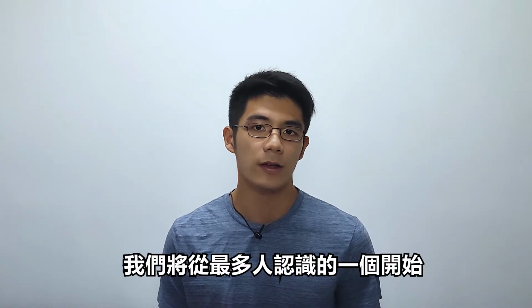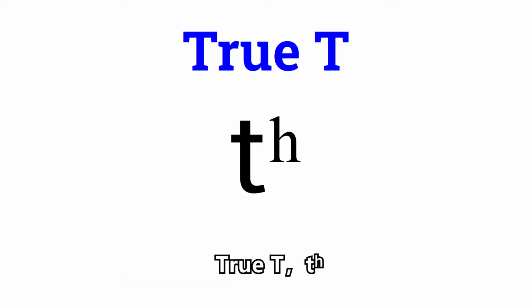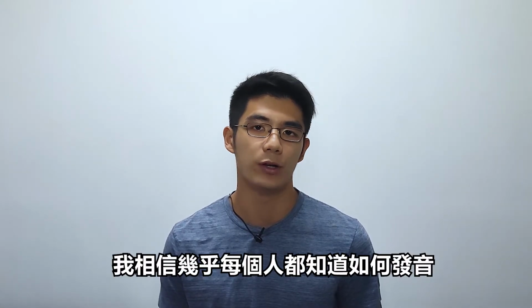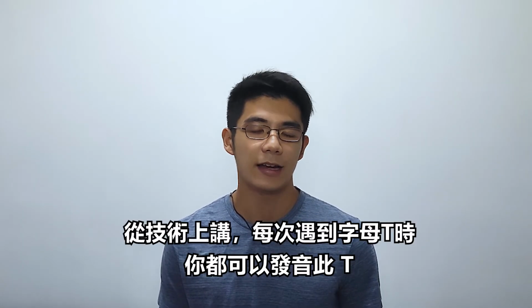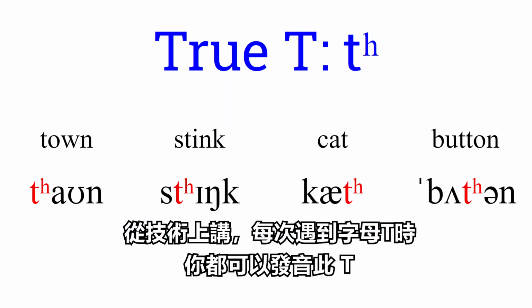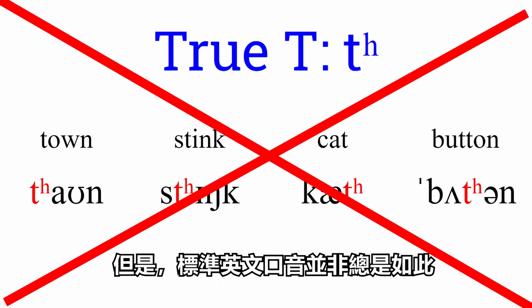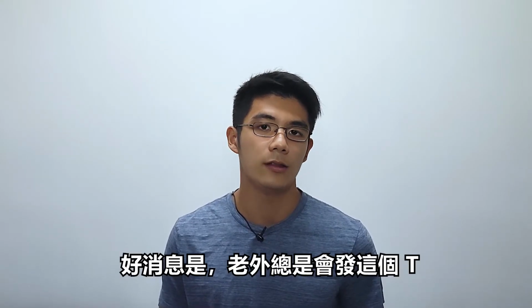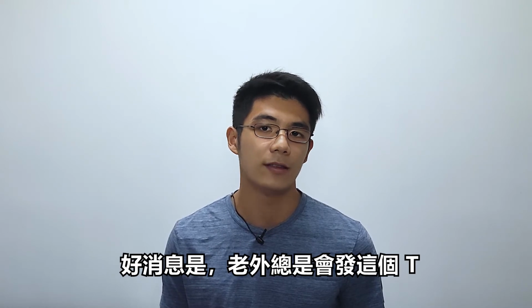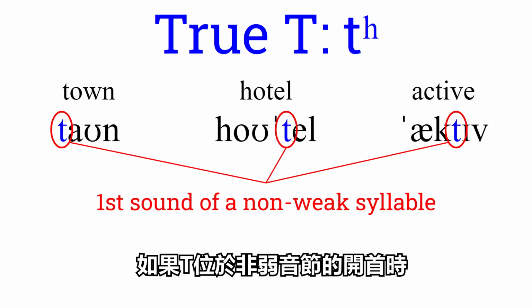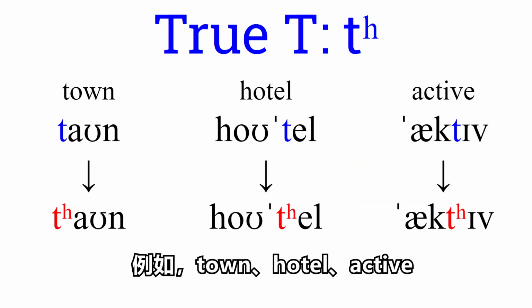We're going to start with the most well-known one, the true T, T. I believe almost everyone knows how to pronounce it. Technically, you may pronounce this T every time you come across a letter T. However, this is not always the case for standard English accents. The good news is, English native speakers always pronounce this T when the T is at the first sound of a non-weak syllable. For example, town, hotel, active.